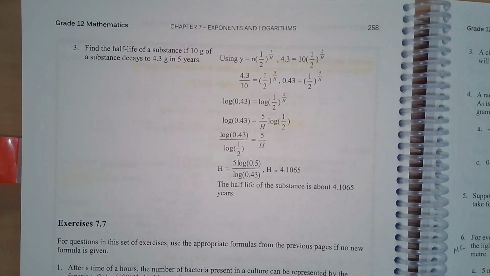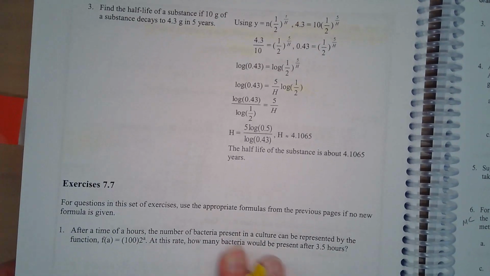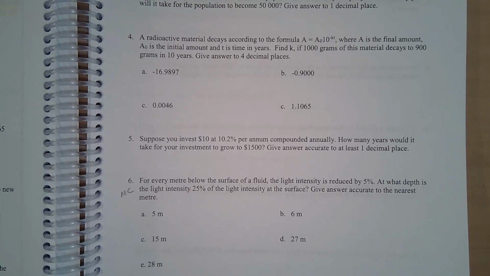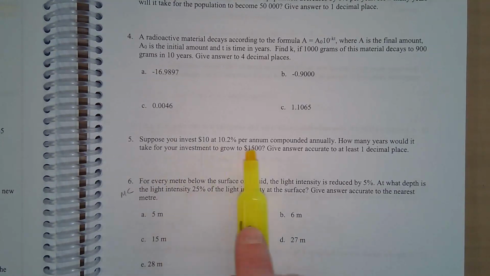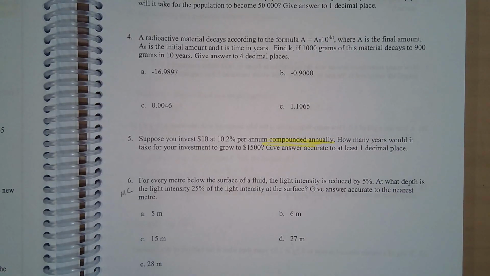Okay, so you can see there's tons for us to do here. It's going to take us a couple of days, I think, to get through these. I'm going to assign some of these questions, but unfortunately in here, they don't give you the formula embedded in the question. But here it says compound annually, so that's your cue to use the compound interest formula.